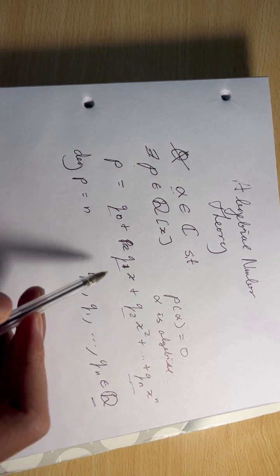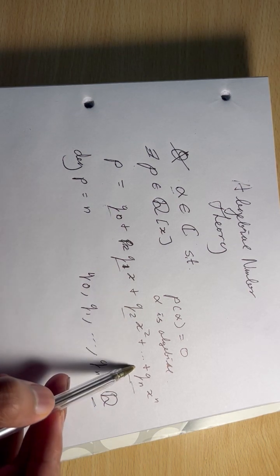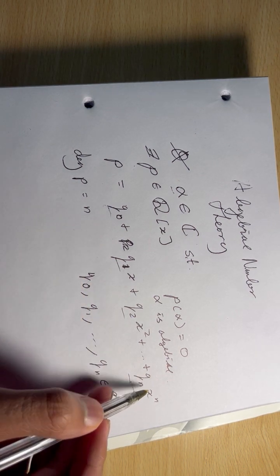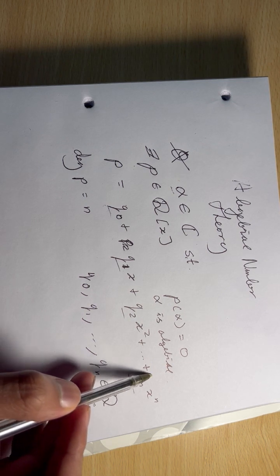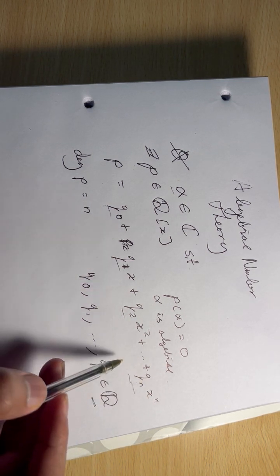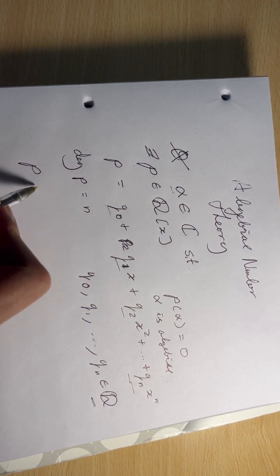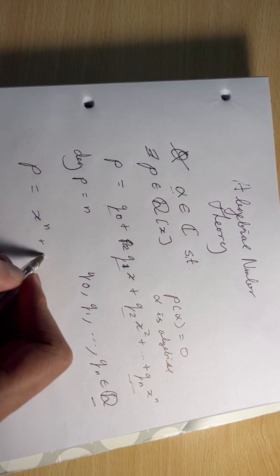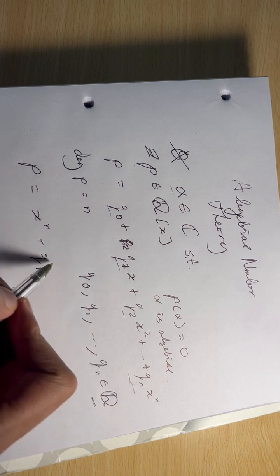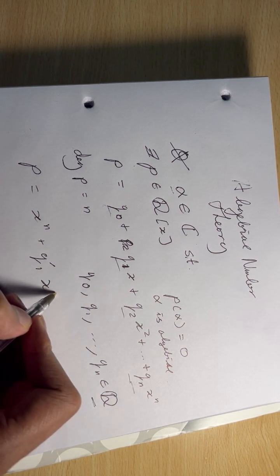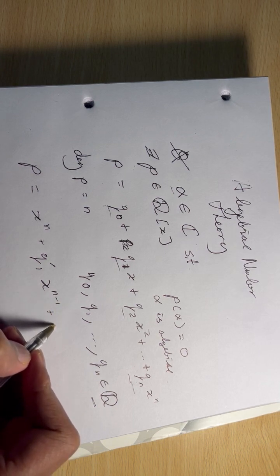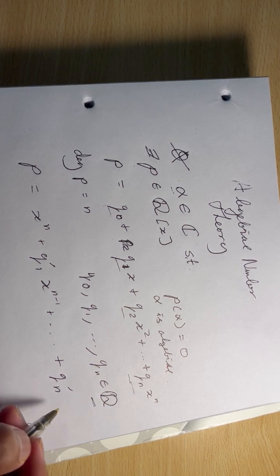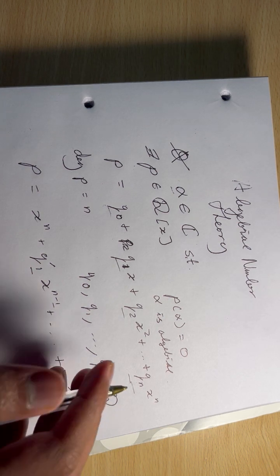If there is a polynomial like this, we can divide through by qn, and we can write p as x to the n plus q prime 1 x to the n minus 1, and so on, all the way down to q prime n.